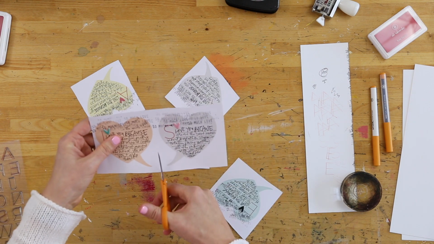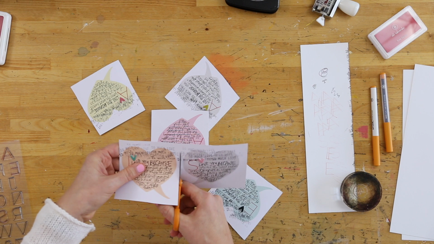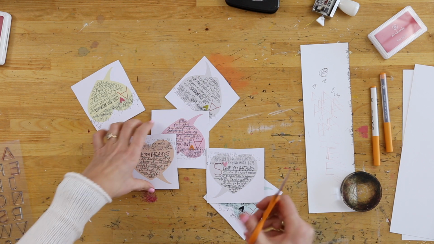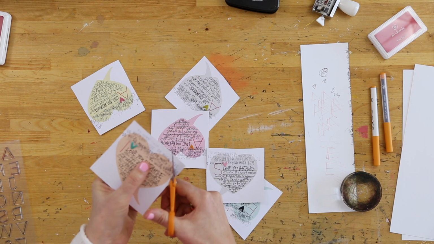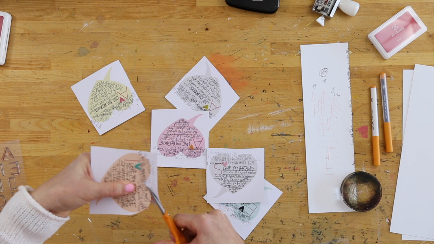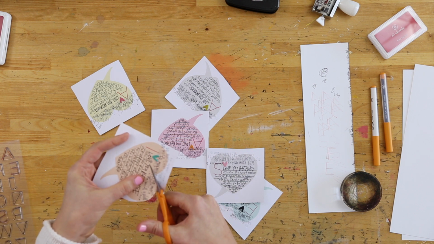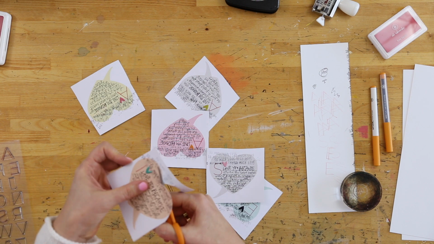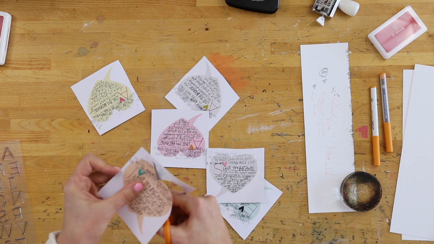And then after I cut these out, I am going to go to my computer and find some photos to go along with these. So when I'm cutting something like this out, I like to cut shapes out of pattern paper. I like to cut shapes out of journal cards.